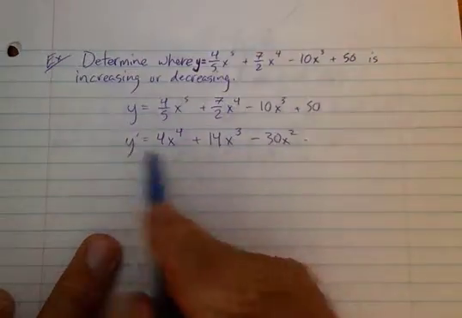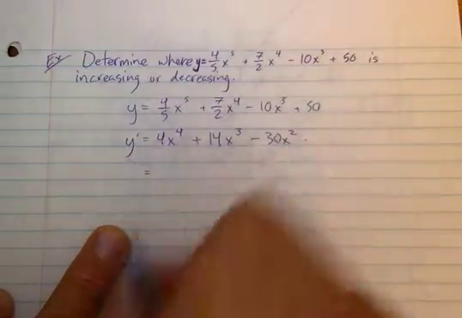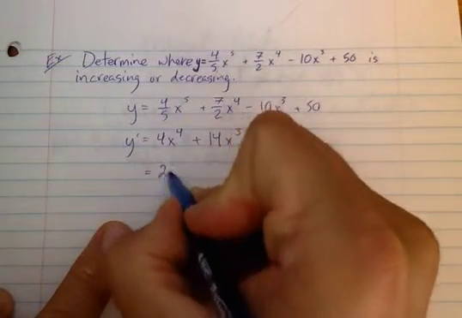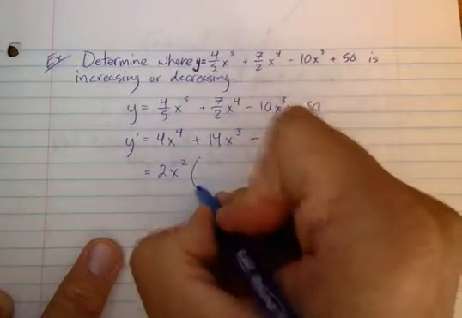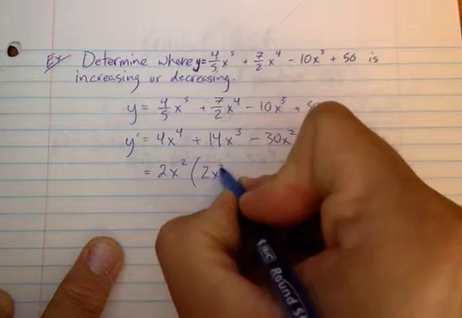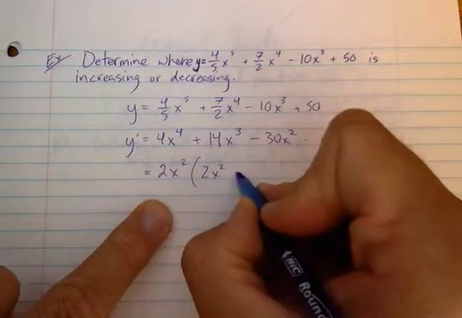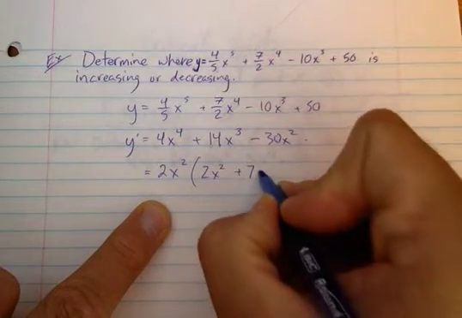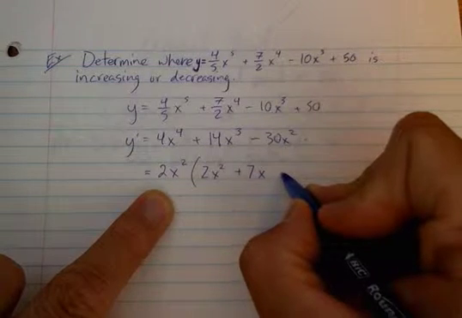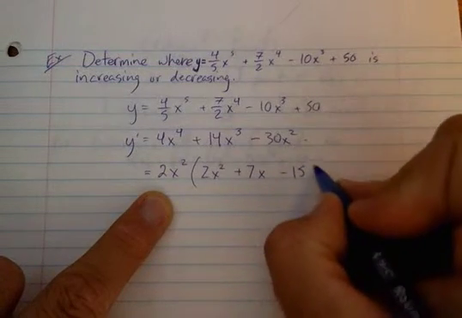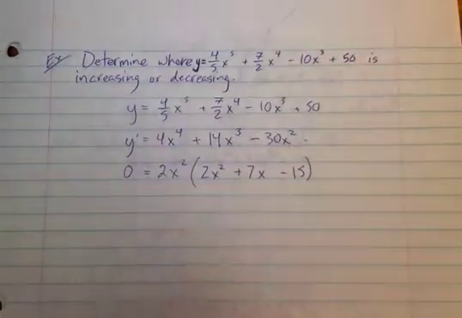So I do not want to set that equal to 0 and have to solve that yet. I want to tidy it up a bit. What can we pull out of here? We can pull out a 2x squared. And let's see what that leaves us. That leaves us 2x squared here. And that leaves us 7 plus 7x, and then minus 15. Okay, so this is going to be equal to 0.